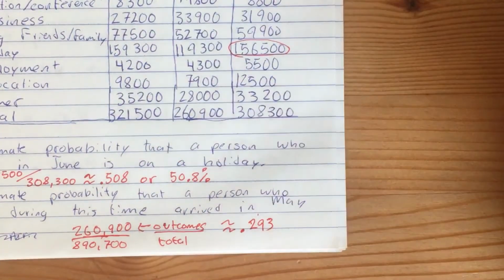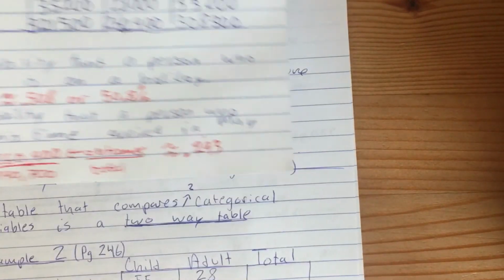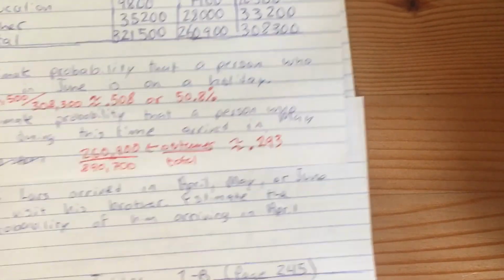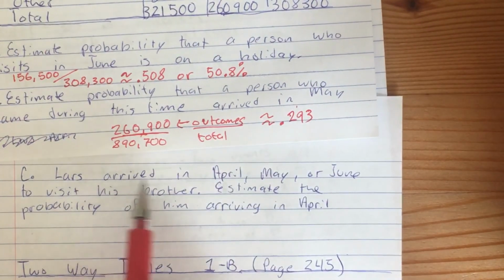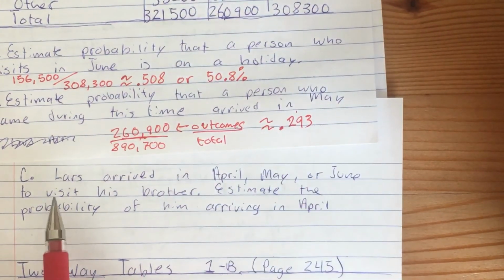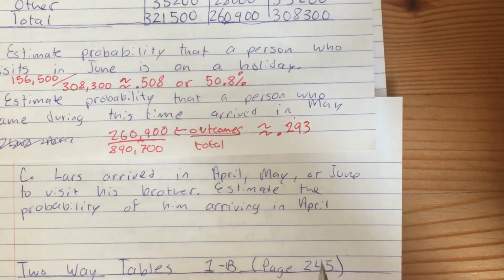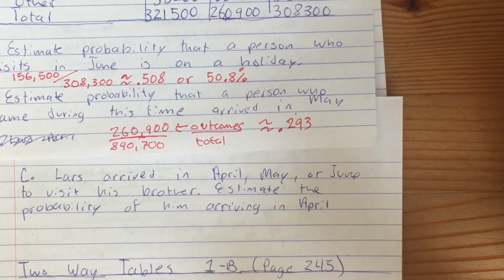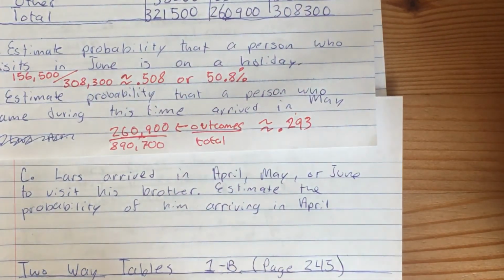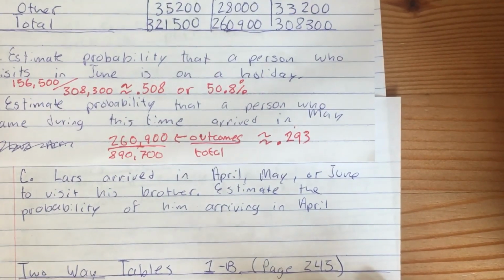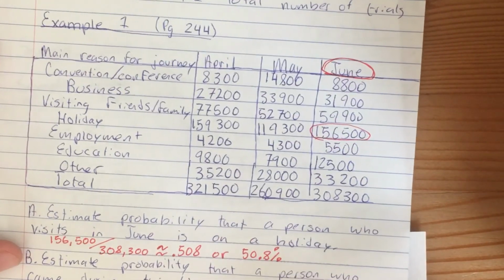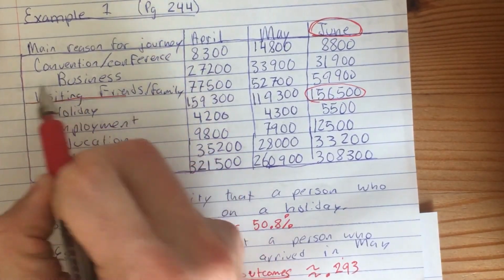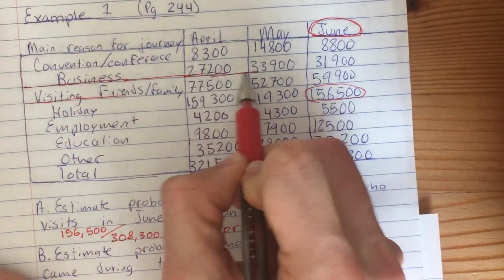We're going to look at just one more using this chart. Lars arrived in April, May, or June to visit his brother. Estimate the probability of him arriving in April. What we have to do here is look explicitly at the number of people who are visiting friends or family at this time. That is one of our categories here. The visiting friends and family column is right here.